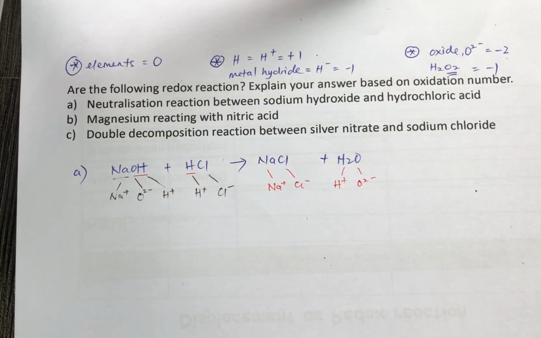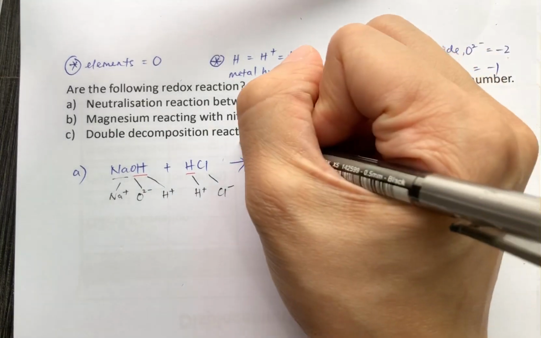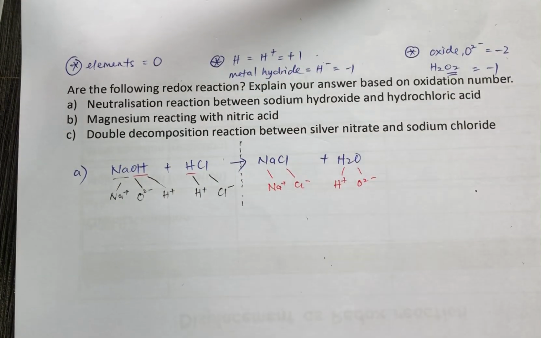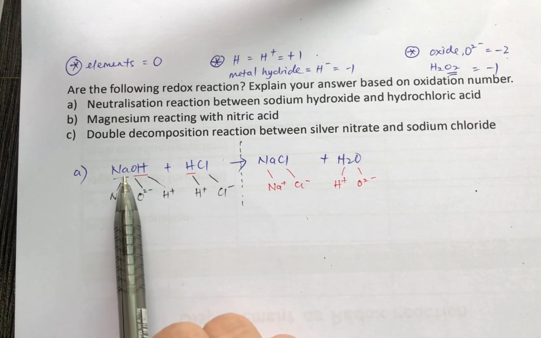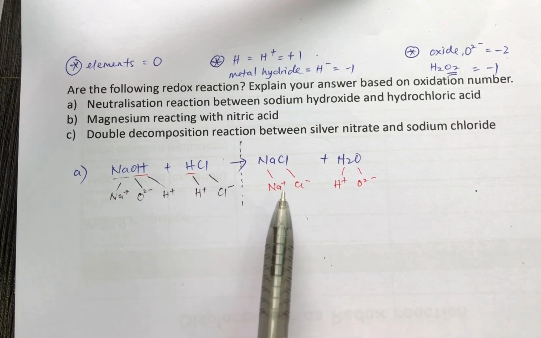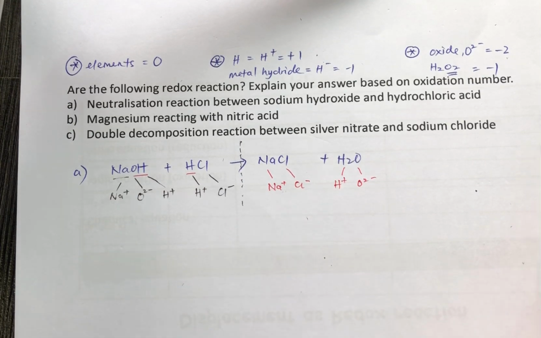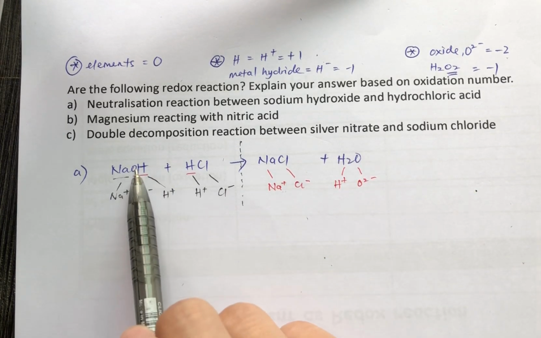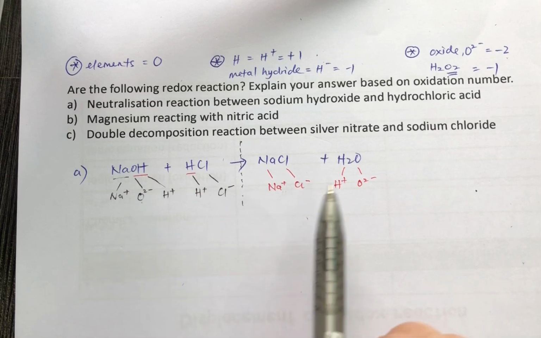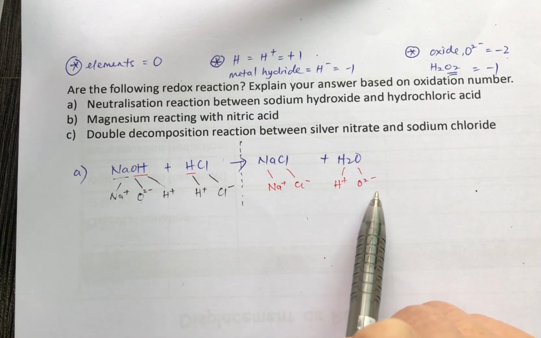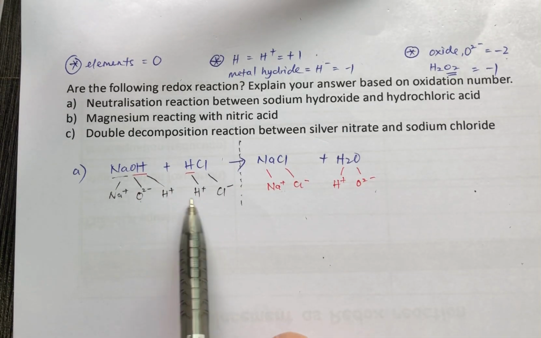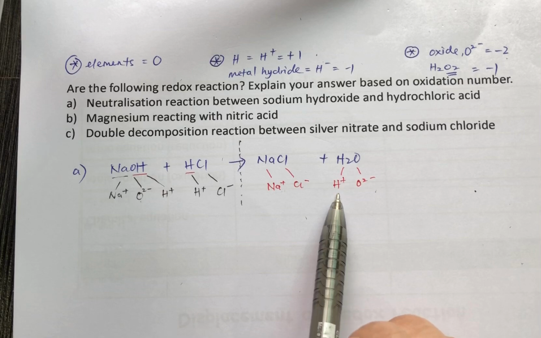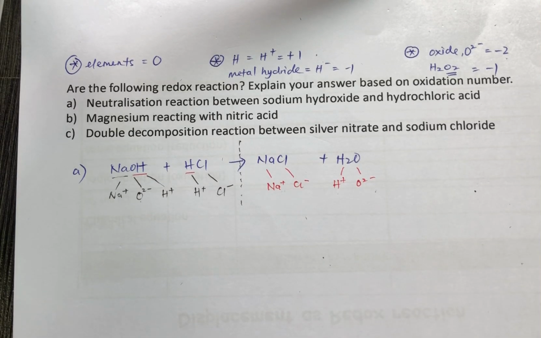Right, so now I'm going to compare them one by one. What do I mean by compare one by one? I'm going to do some matching. Before the reaction, I have Na and it's Na+. Now look at it after the reaction. Still Na+, so no changes. No oxidation, no reduction. Okay, ignore. O is O2-. Then I match it with after the reaction. Still O2-, so no changes. Then H+ before the reaction. After the reaction, still H+. No change again. So no redox.